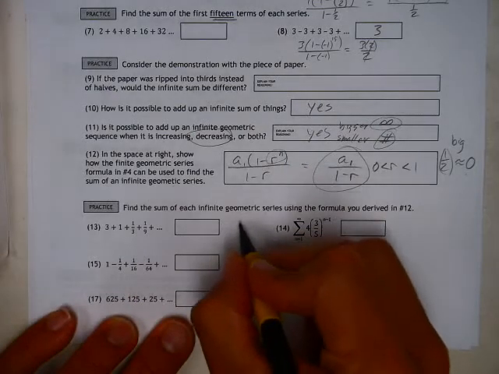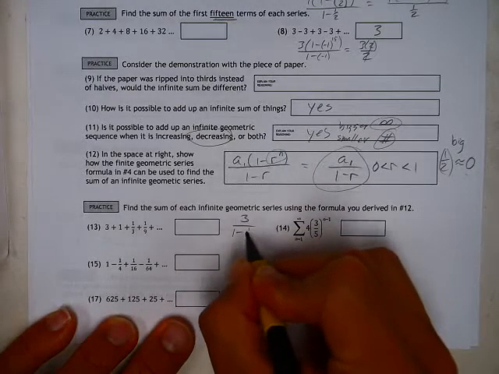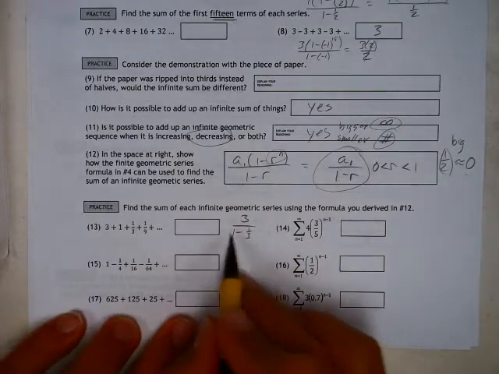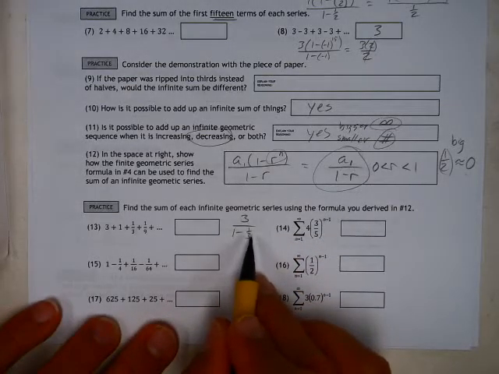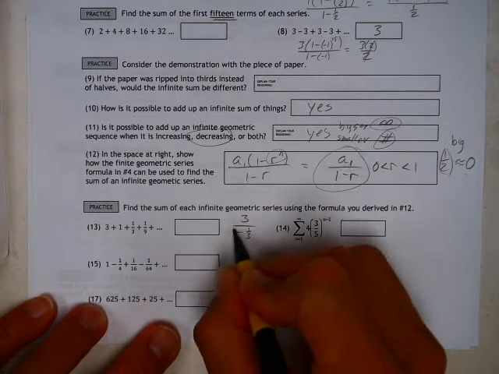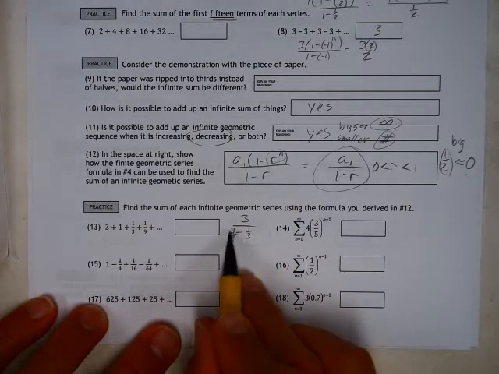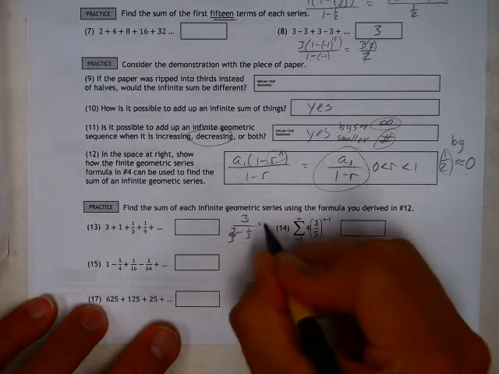So if we simply plug it into the equation, a sub 1 is equal to 3. We have 1 minus the common ratio of 1/3. We need to be able to do some work with our fractions, but 1 minus 1/3 is going to be 2/3. We can do that by saying that's just 1 is 3 over 3 if we get our common denominator. 3 over 3 minus 1 over 3, that's going to be 2 over 3.